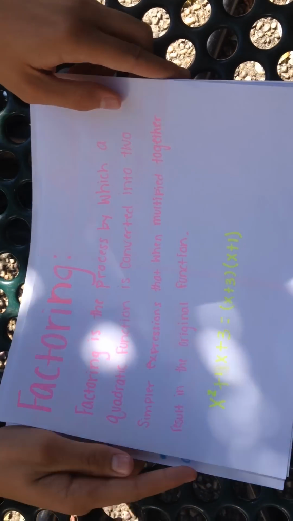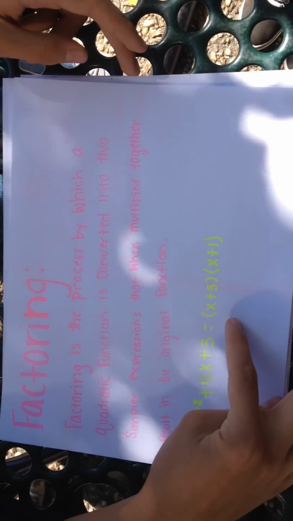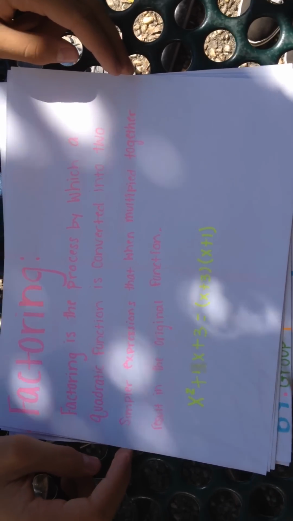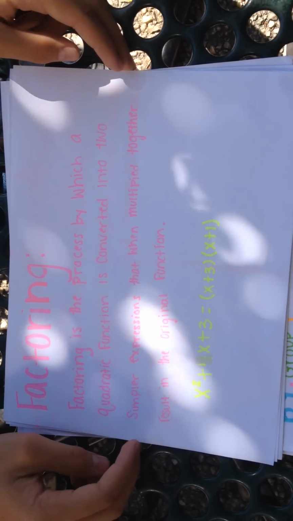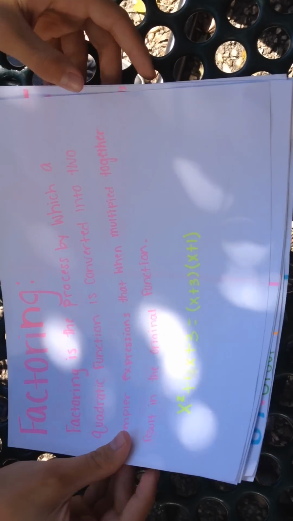The second method is factoring. Factoring is the process by which a quadratic function is converted into two simpler expressions that, when multiplied together, will equal the original function. In this example, x squared plus 4x plus 3, its factored result is the quantity of x plus 3 times the quantity of x plus 1. This is done by finding factors of x squared and then finding factors of 3 that add to equal 4. In other words, factors of c that sum to equal b.